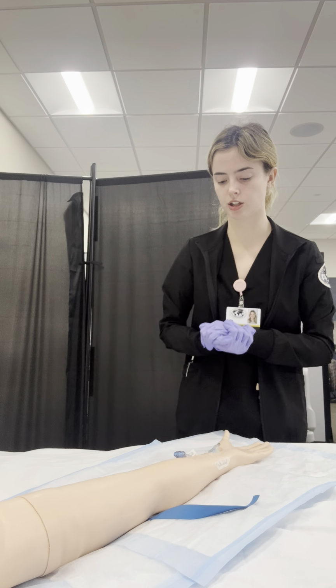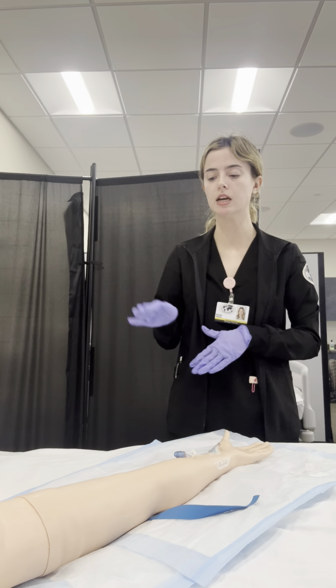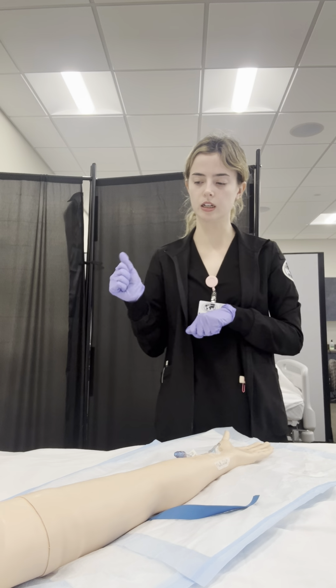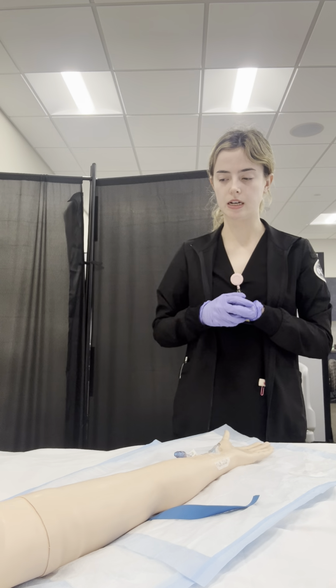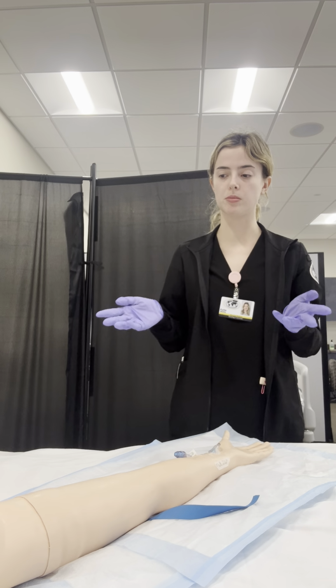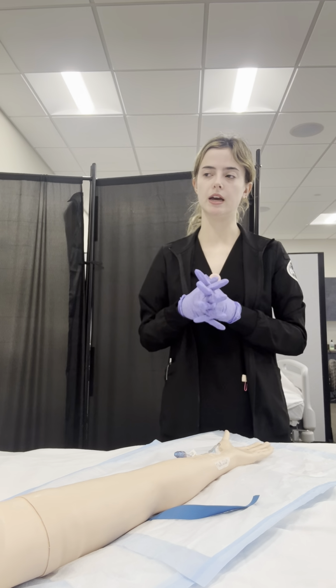The extension is secured. Insertion is taped down with the transparent dressing. So I would lower the bed back all the way, make sure side rails were up, and instruct the patient to let me know if they experience any complications with the IV. And then I would take off my gloves and go document.